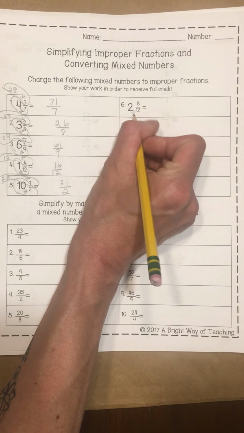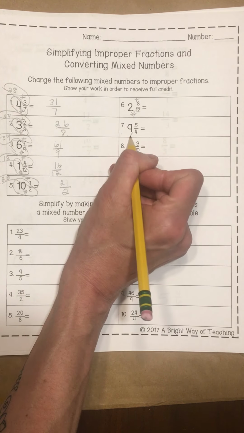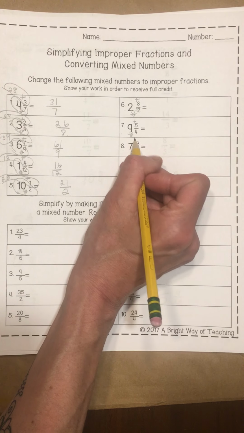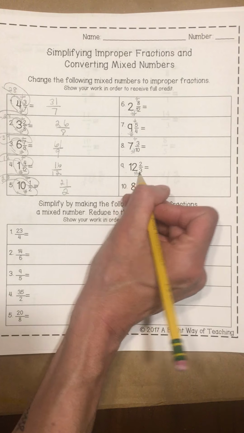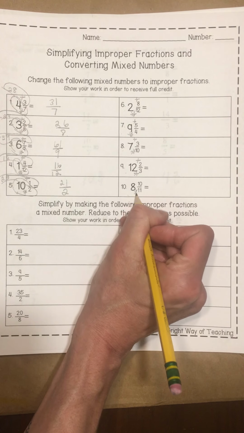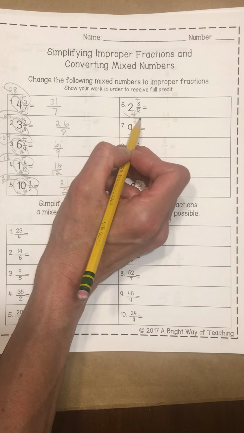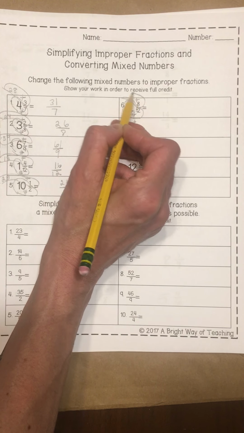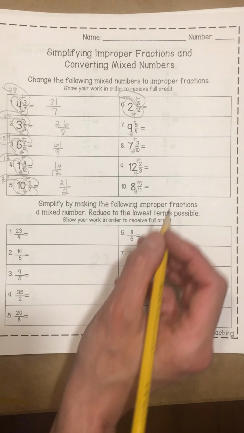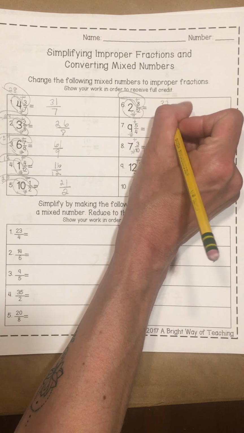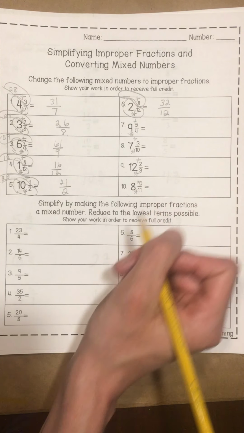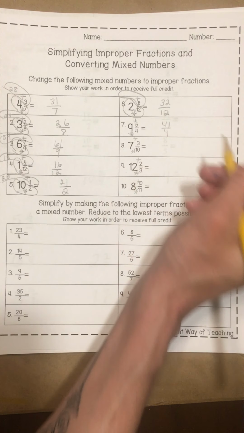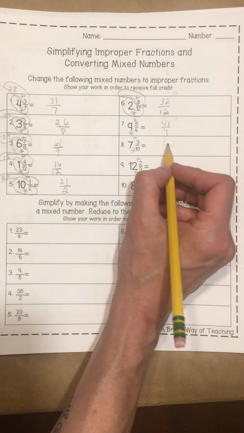You work these out, and I'm just going to write the answer in. Make sure you're reminding yourself, snow falls to the ground, and then you add. That means you multiply these together. Whatever your product is, that's what you add to your numerator. Make sure you're solving these. I'm just writing the correct answer in.